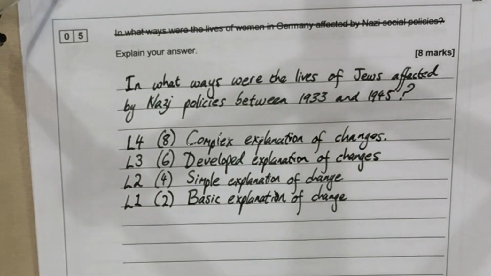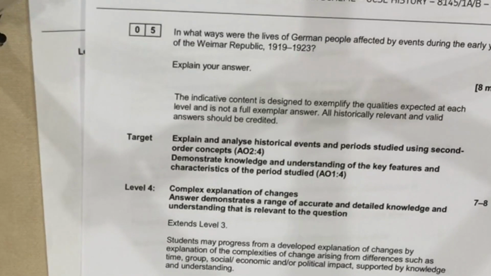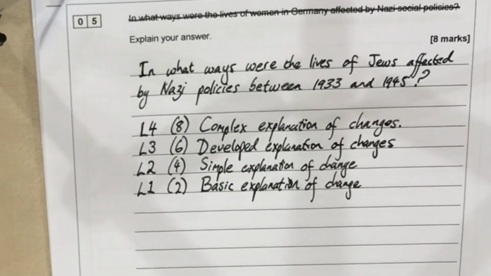So what I've put down here, I've effectively simplified the mark scheme from the 2 and a bit pages there. It's the bits in bold in particular that the examiner would be taking a look at. I've tried to simplify that down into 4 key points.